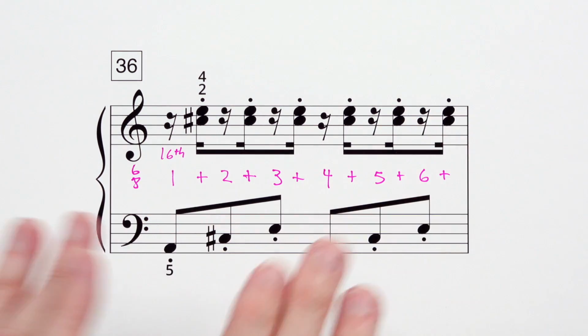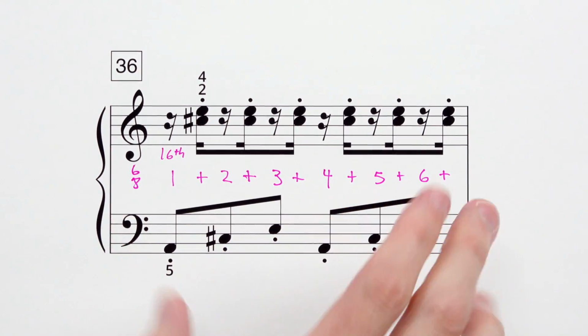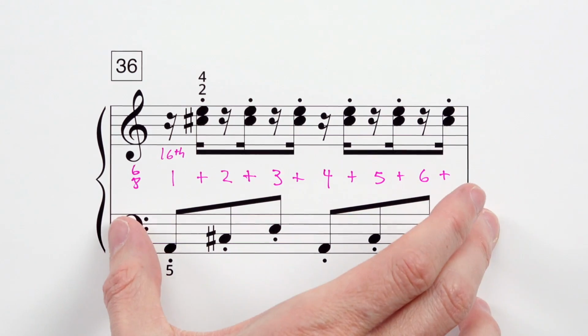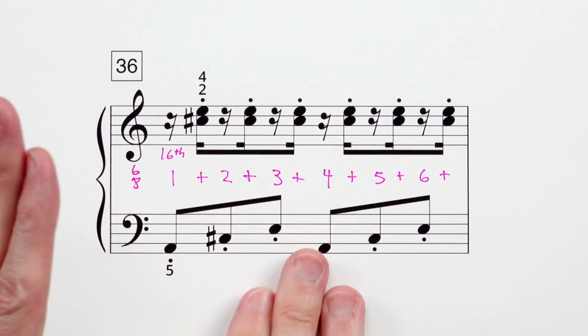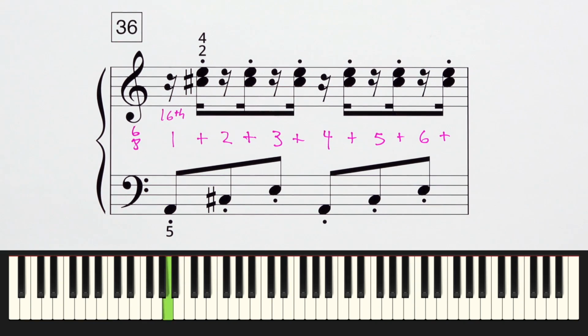Let's try tapping this rhythm. We'll go this fast. 1 and 2 and 3 and 4 and 5 and 6 and. Try it with me. It's just back and forth. Ready? Go. 1 and 2 and 3 and 4 and 5 and 6 and. Just left, right, left, right, left, right. 1 and 2 and 3 and 4 and 5 and 6 and. Let's try to play it.